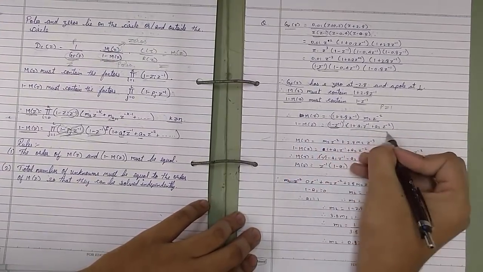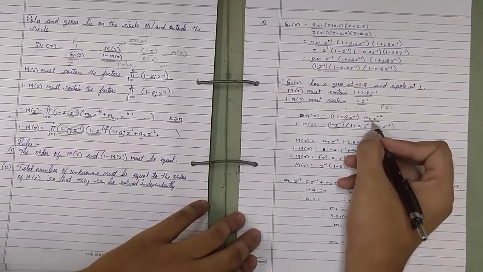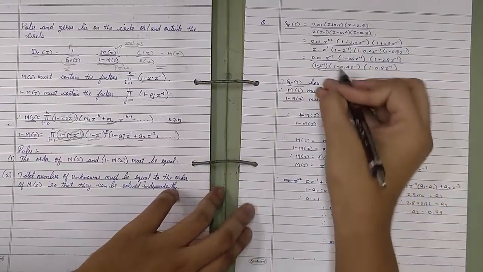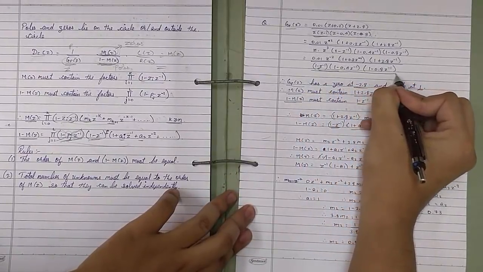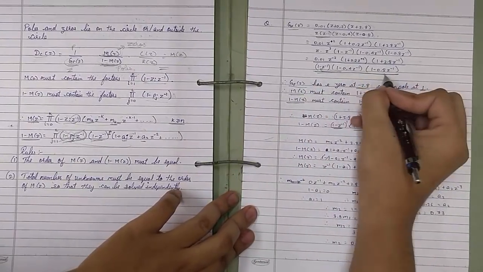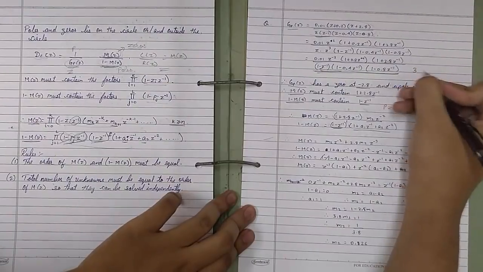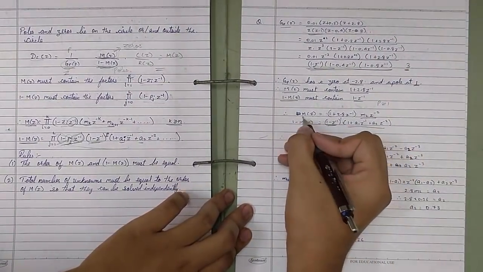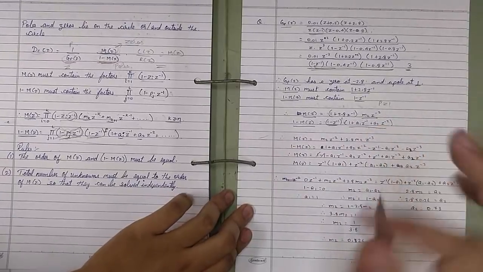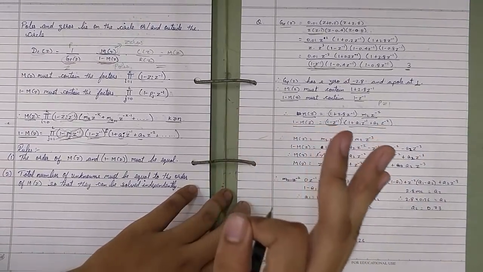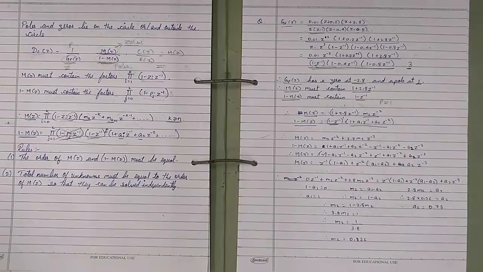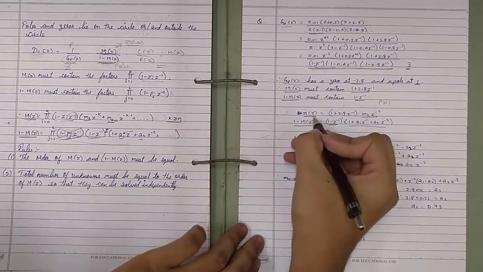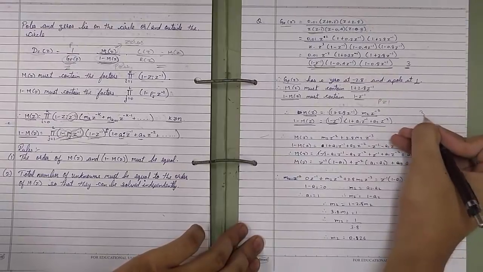Now what about these terms? How do I determine what I have to put over here? Okay, that is determined by the order. Now what is the order of my poles over here, or the denominator? It is 3. Yeah, order of my denominator is 3. So I have to make sure that the order of m of z and 1 minus m of z is also 3. Okay, it should be 3.